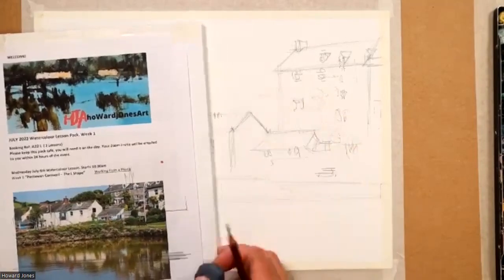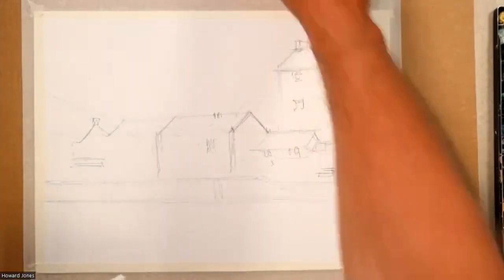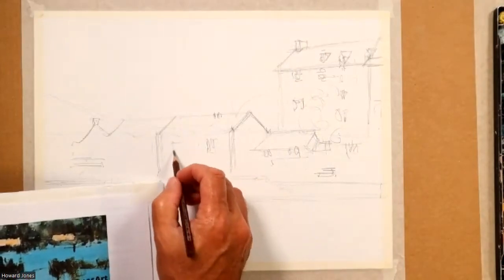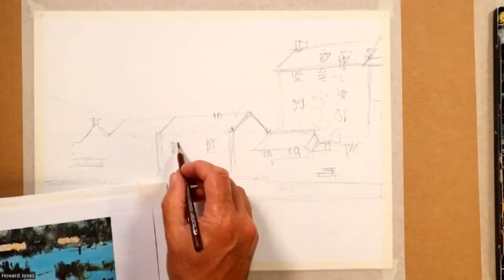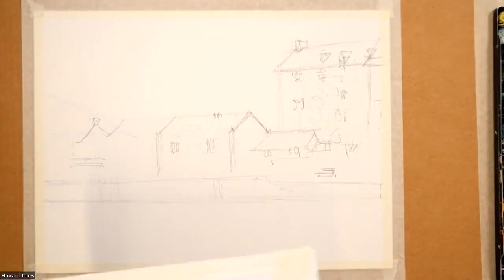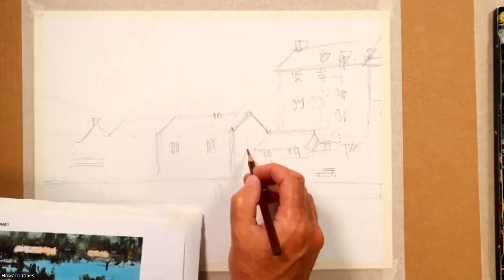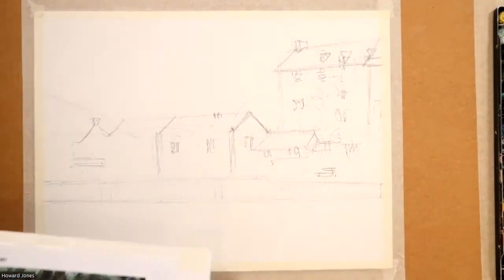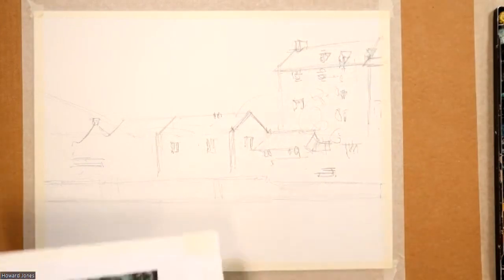Sorry, yeah, don't make windows too small. Even if the real property shows a tiny little window, if you put tiny windows in something like this, it's all too easy to make the building look like a city building, one of these big office blocks. So make the windows nice and proud and big. Okay.